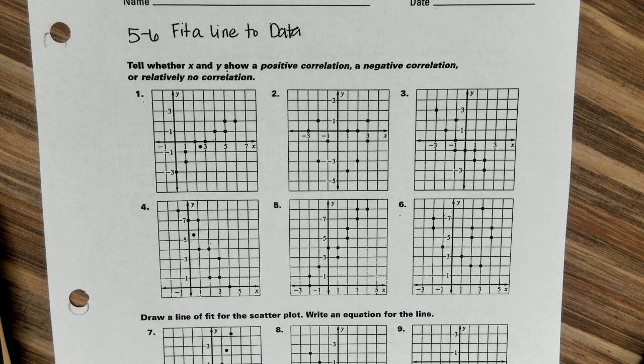All right, let me get you your assignment. I do need to explain because we're going to add in some of those correlation coefficients, okay? Okay, let's look at your assignment. On 1 through 6, you are simply going to say, is it positive correlation, negative correlation, or no correlation? Okay, any questions on that part? Nope, just positive, negative, or none.